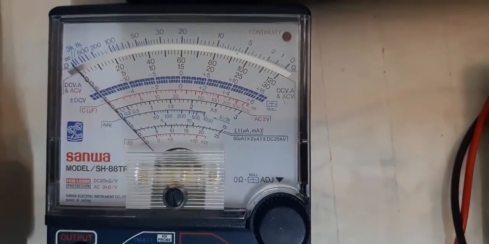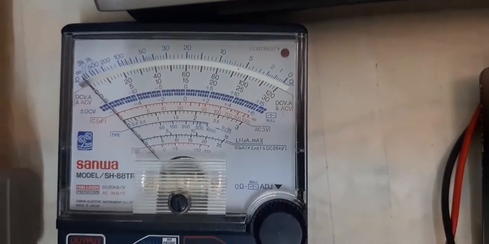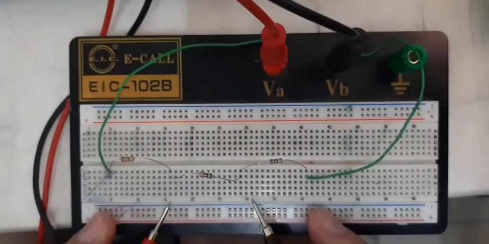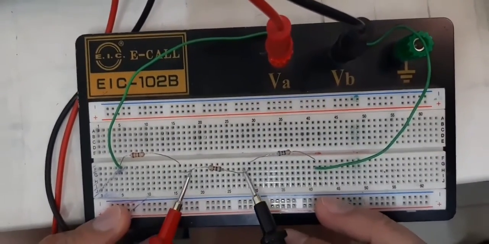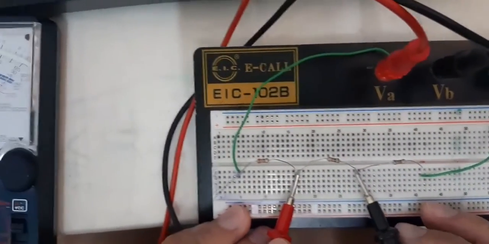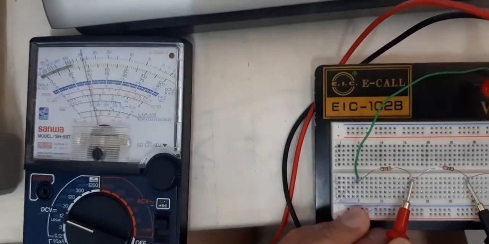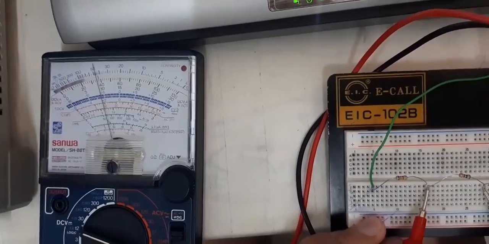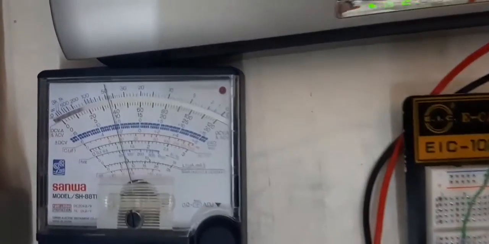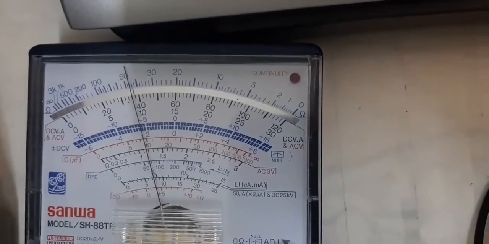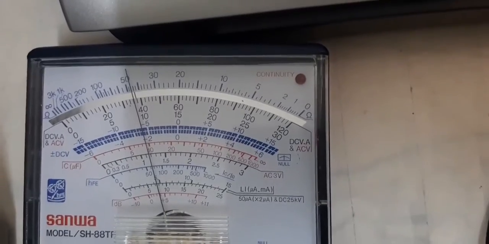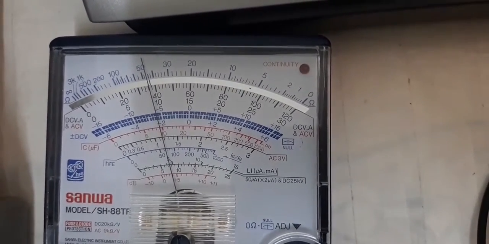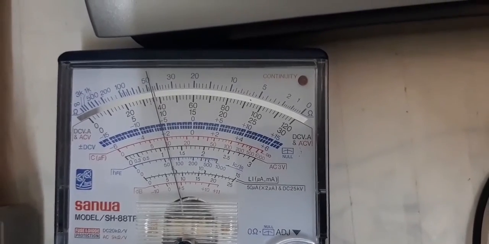Okay, then let us proceed to measure the voltage drop across R2. The voltage drop across R2 is 3.7 volts DC, which is also almost the same as the 3.69 volts in our computation.